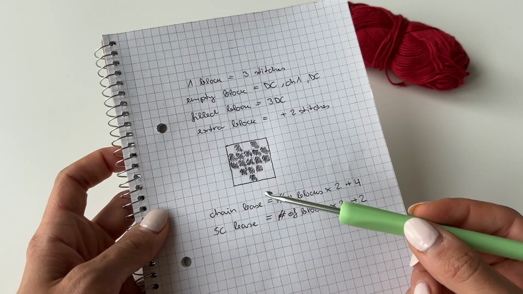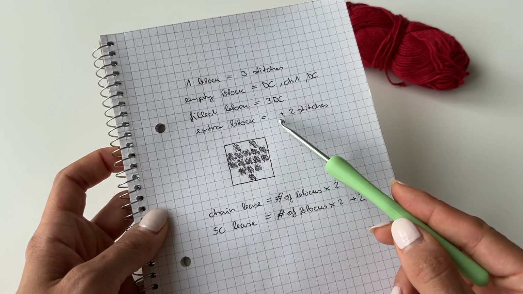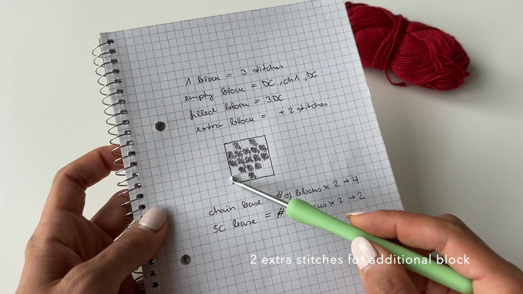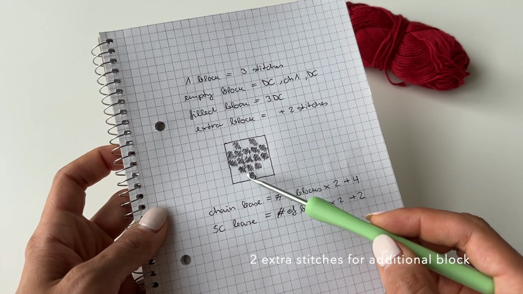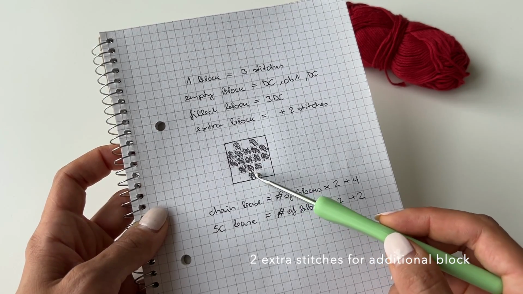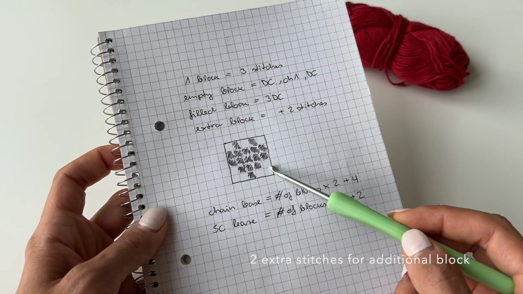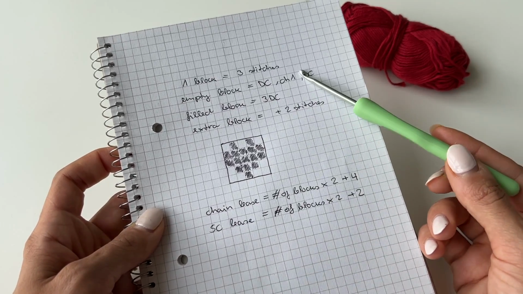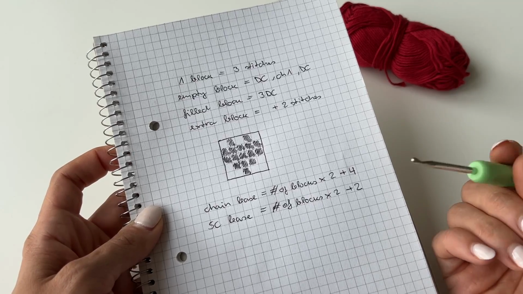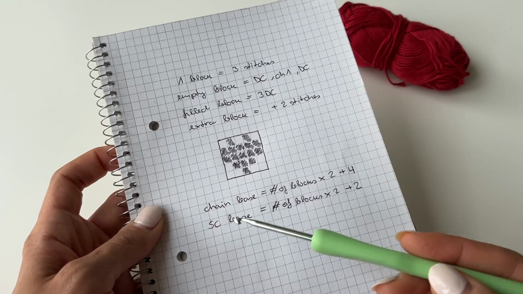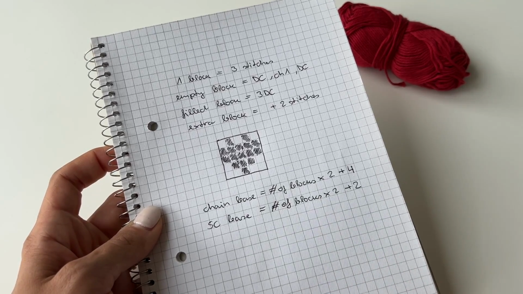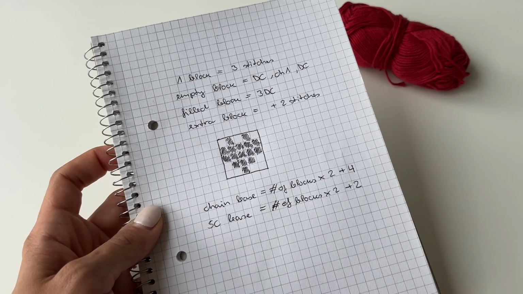So one block is 3 stitches, and then if we wanted to add an additional block we would basically just have to add 2 more stitches. So 1, 2, 3, this is 1, and then if we want to have another one we have to add 1 and 2, and so on if we want to have extra ones. So that is how you can calculate how many blocks are needed if you are working on your own drawing, or if you're trying to figure out how many chains or stitches are needed for the base to be able to start working on this graph or pattern.